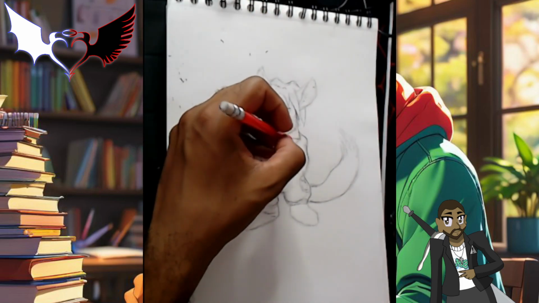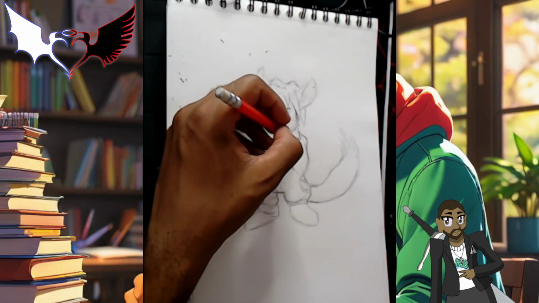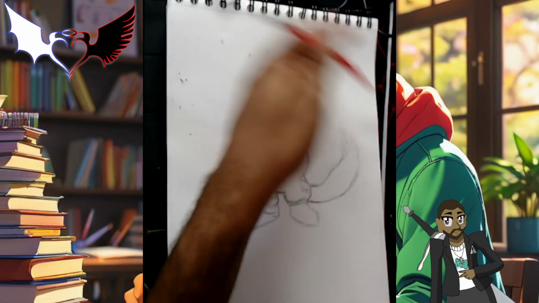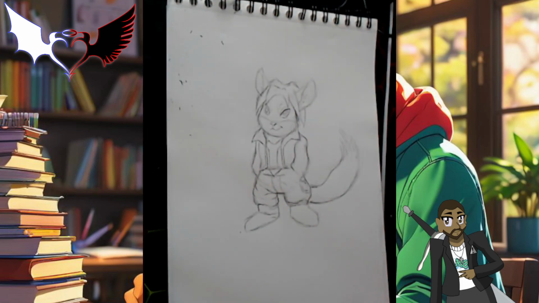Looks like he has something going on here too. I just gotta figure out what it is. It's kind of hard to tell just based upon the picture that he has. Okay. So far, that's what we got. I'll rest my hand a second.